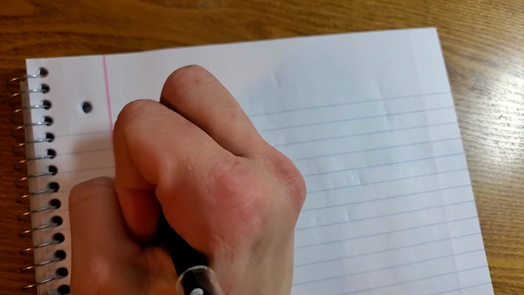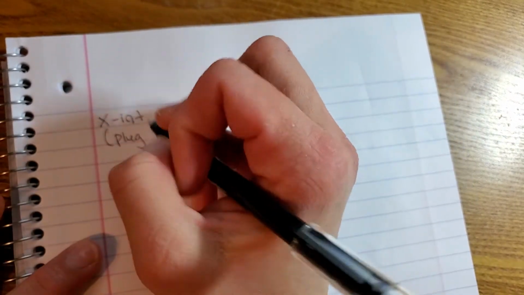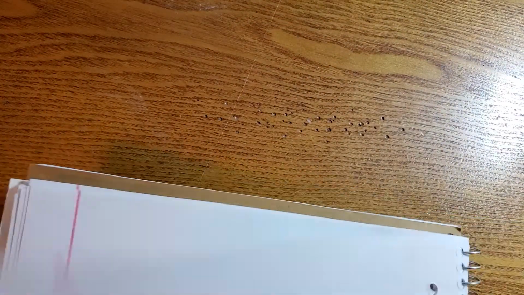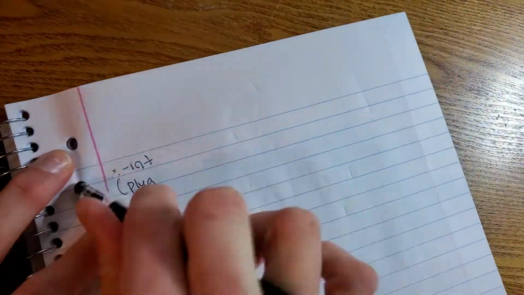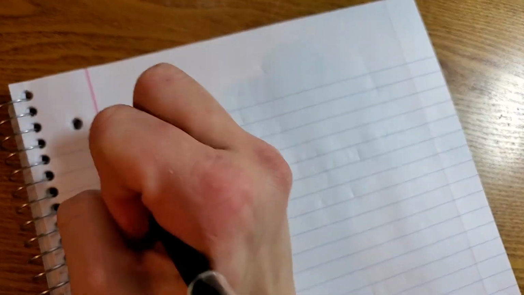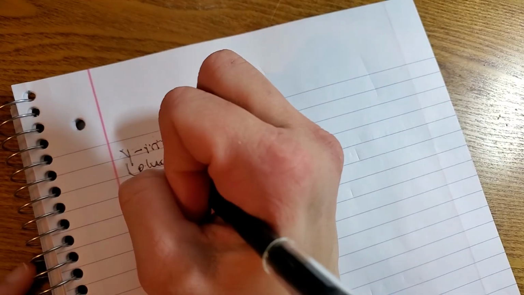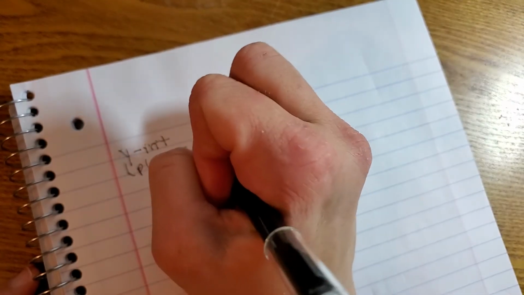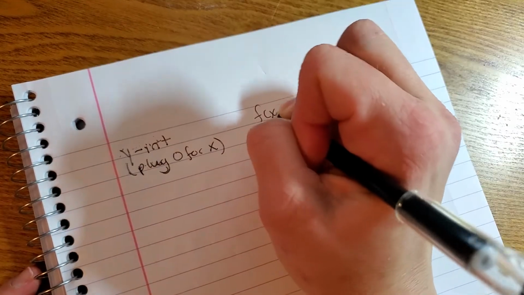And that's where you plug, oh, I'm sorry. Did I just do that wrong? Oh, I just did the x-intercept. Sorry, guys. I have to find the y-intercept. And you do plug 0 in for y, or for x. Plug 0 for x. So here's my original equation again.